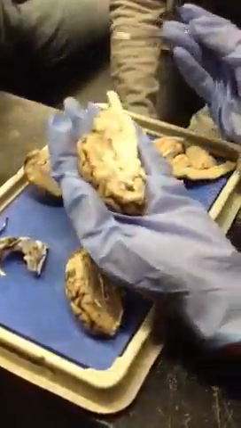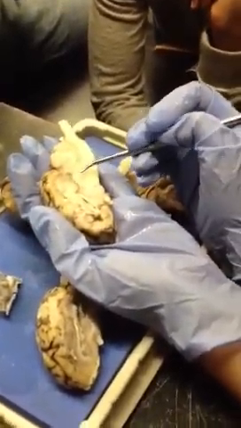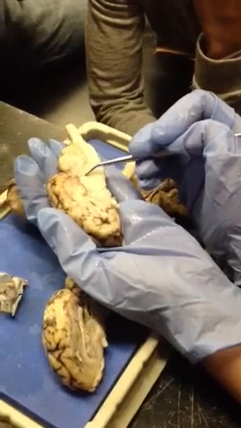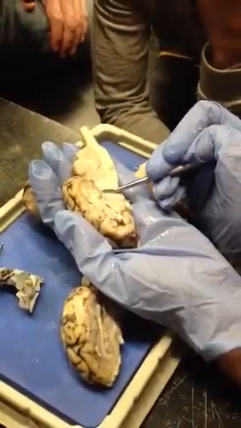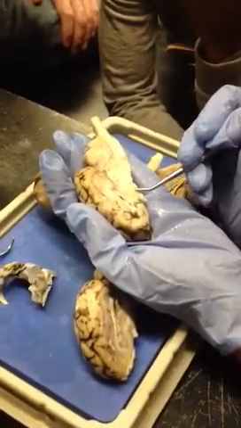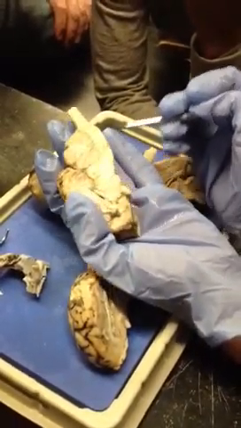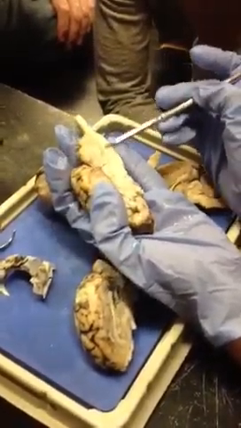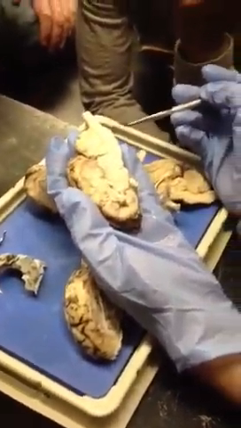Okay, so this one is less messy. So this is going to be the corpora quadrigemina again here. Then this is all thalamus here, which I don't think they'll ask you for the hypothalamus, but it's here. Then peduncles, pons, and medulla. But again, hopefully if they ask you for those structures, they'll do it from this angle because it's easier to differentiate between them. But that's where they are in here.